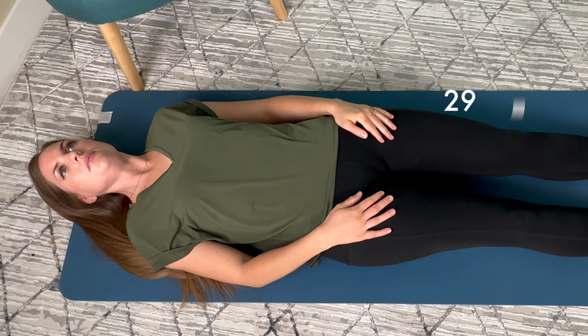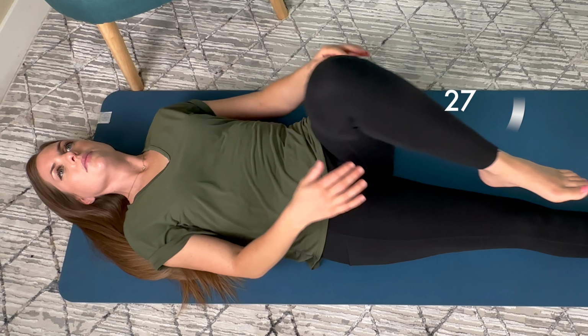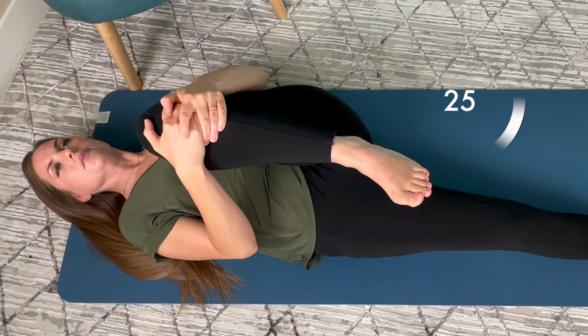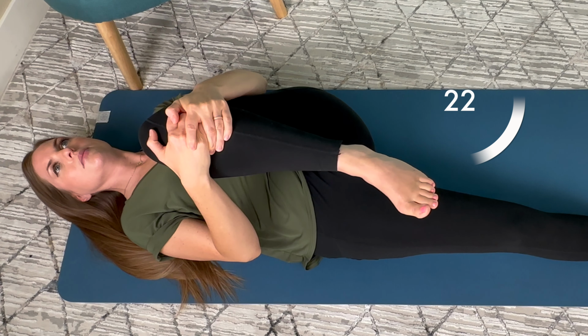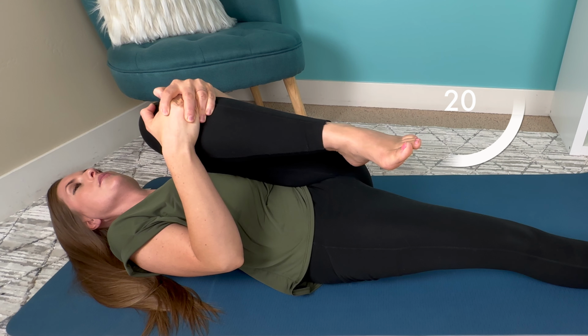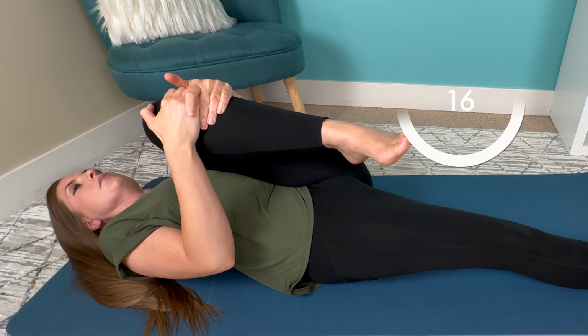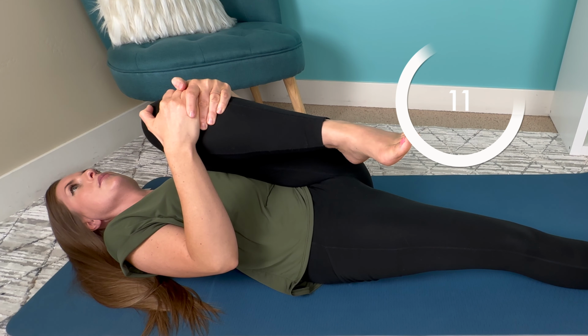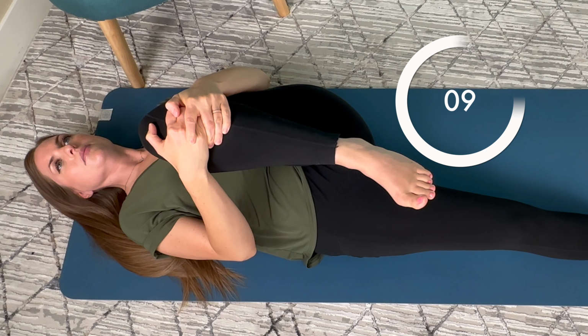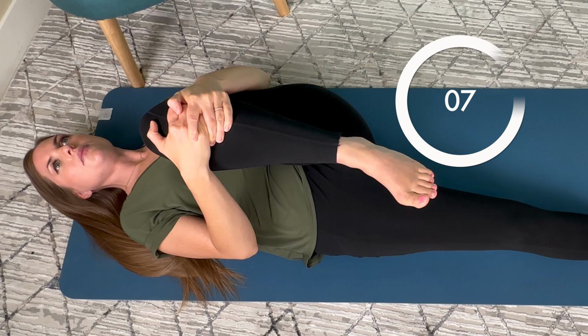Okay, moving right into the other side. Bring that knee up to the opposite shoulder, keeping back stabilized and straight, and just bring it in as closely to that shoulder as you can. We're giving the opposite side of your body some love, making sure that that is stretched out and taken care of.